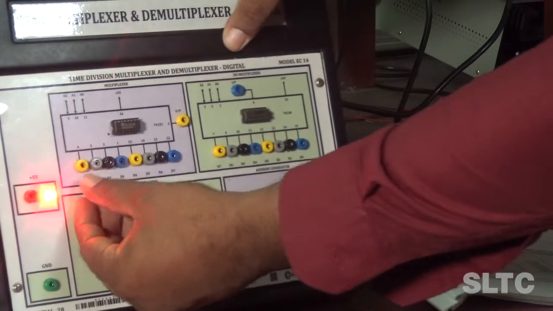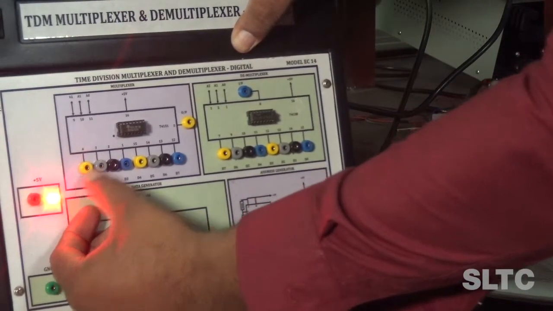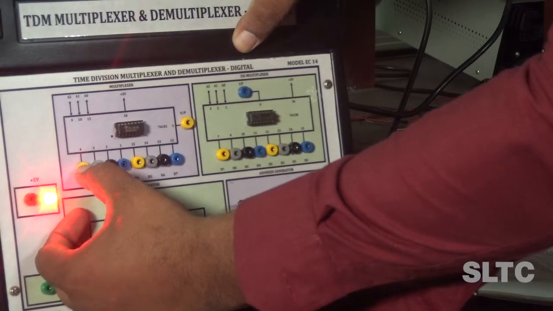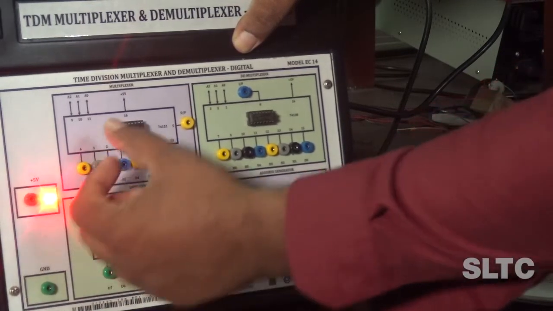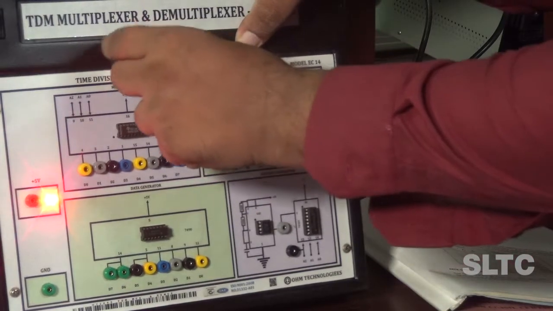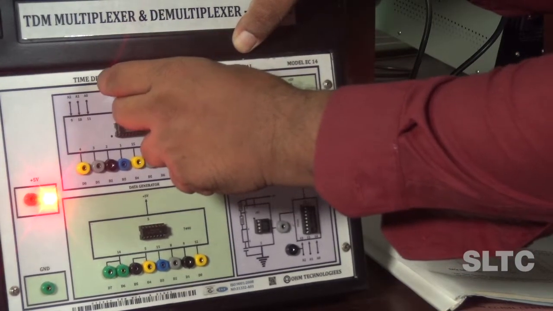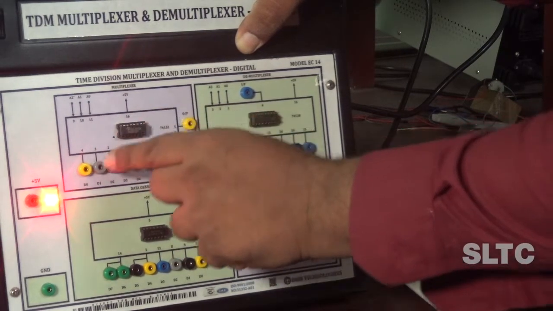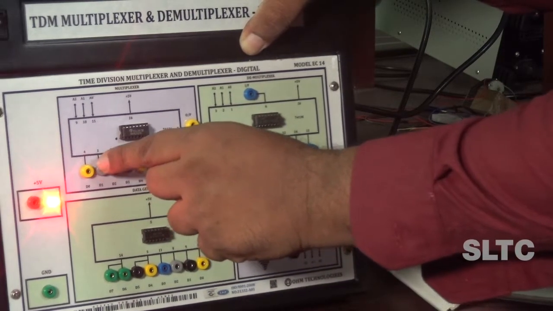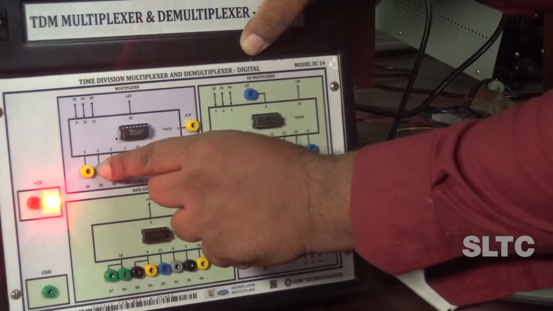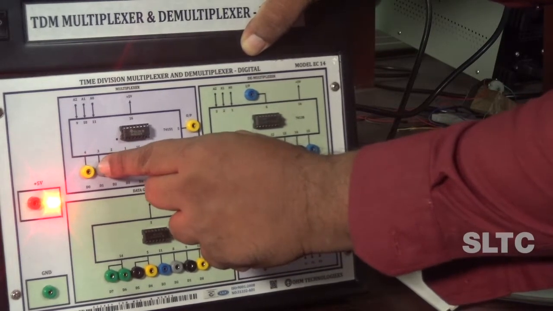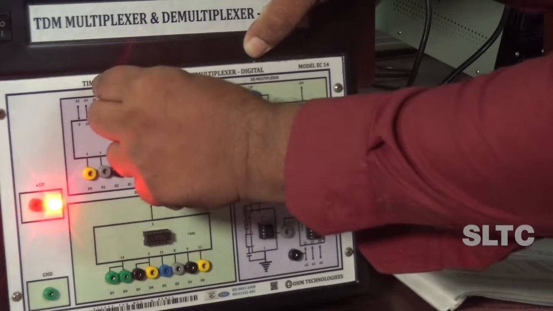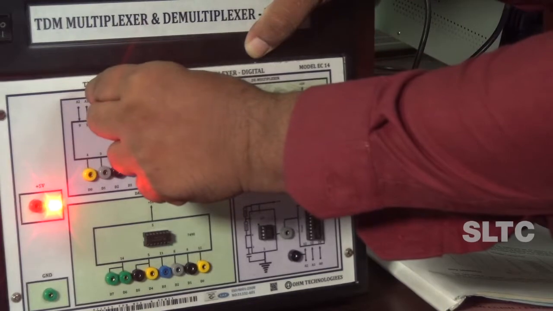In that time the multiplexer will read this user's information, then map it into a frame. After that duration, this chip will read the other user's port and map that information into the second time slot.